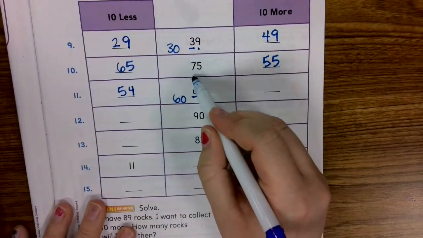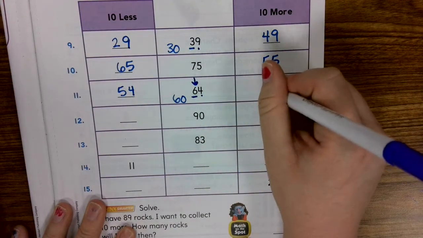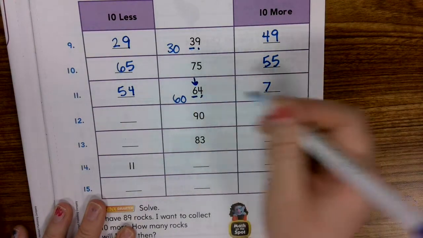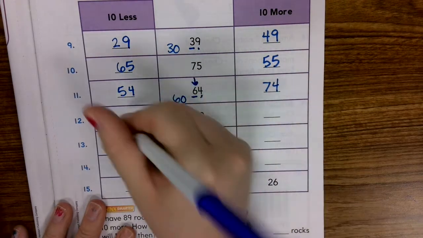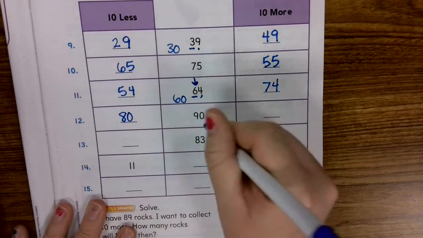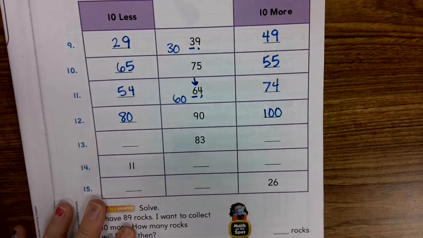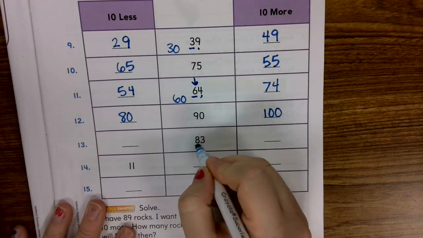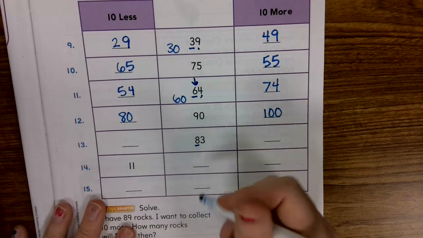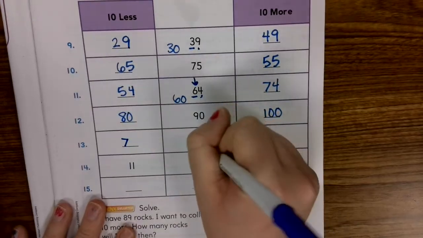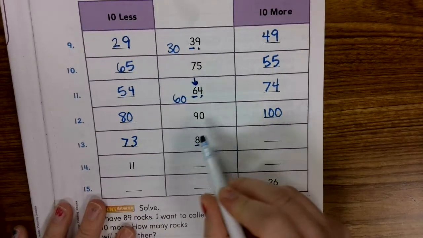Now if I'm adding 1 more 10 in here, this 6 turns into a 7, and I keep this number in the ones place the same. Okay, so 10 less, 10 more. So 10 less, or if I take 1 10 out of this, I keep the same, 73. 10 more.